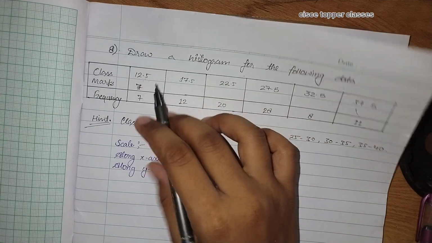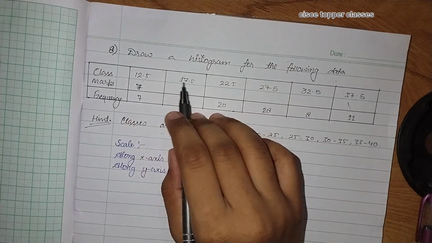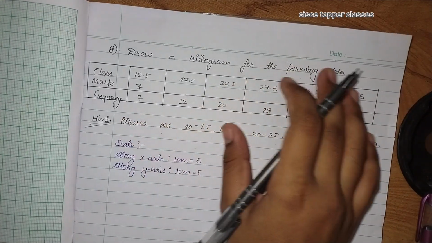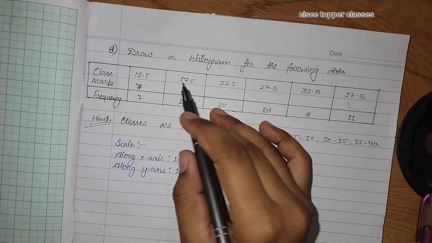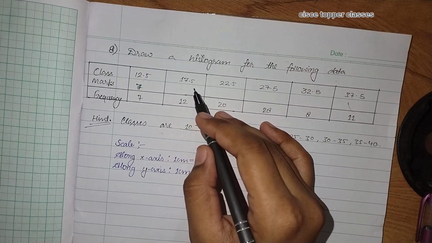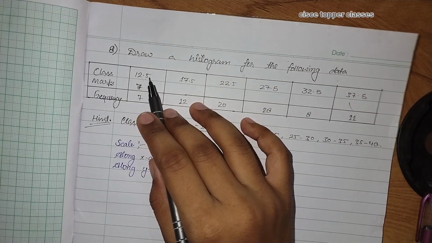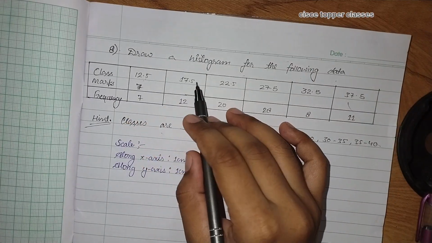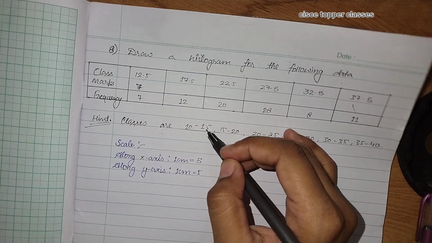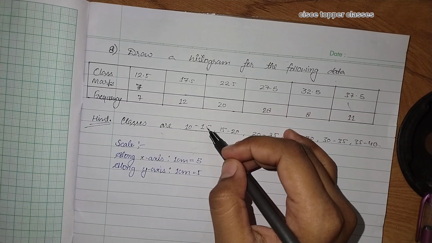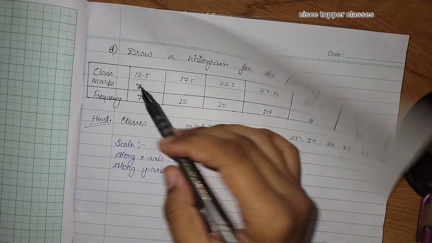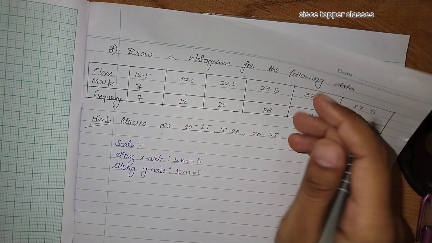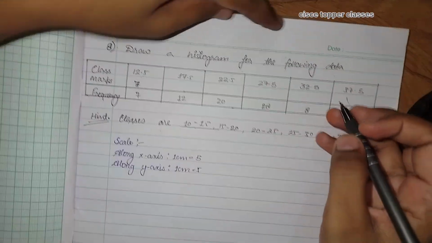If we see here, the consecutive class mark difference is equal to the class size. So if we subtract here, this will be 5, and 5 divided by 2 will be 2.5. If we subtract 2.5 from here, this will be 10, and if we add 2.5, this will be 15. So this is the class interval of this class mark. Like that only we can write here.